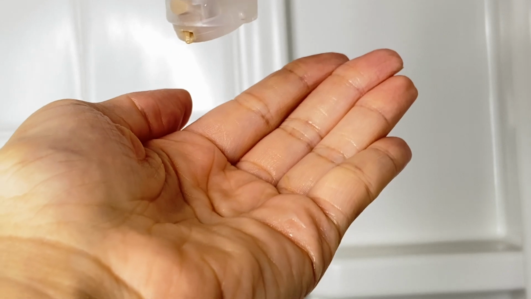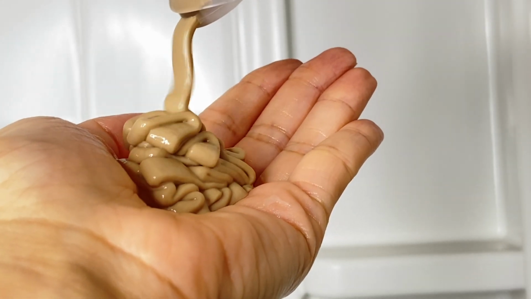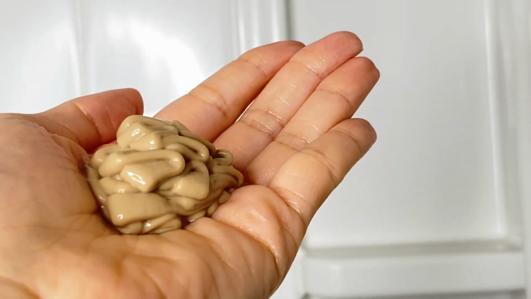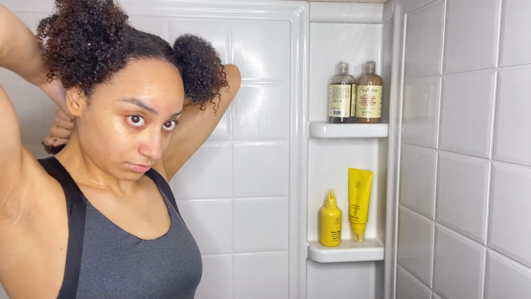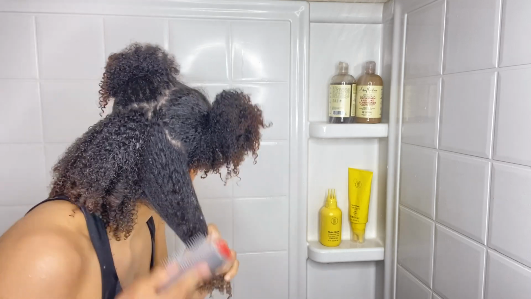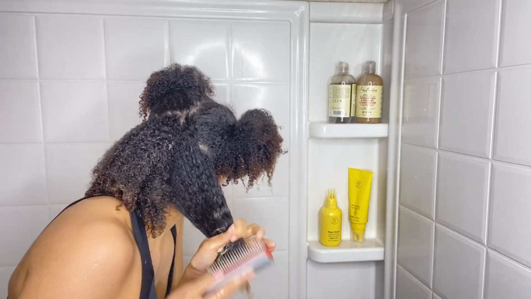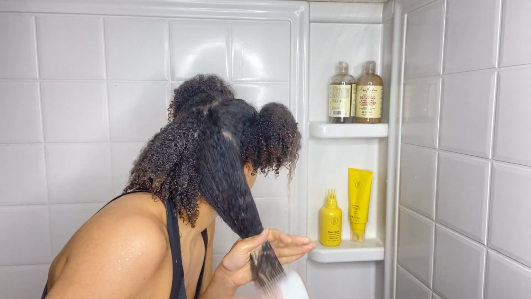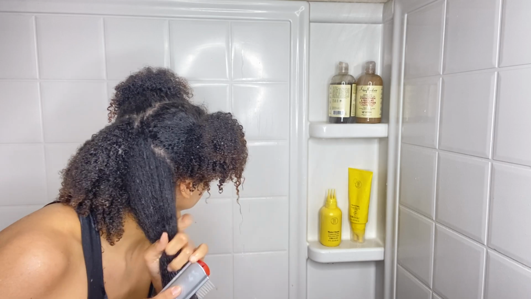Okay guys, so I am extremely heavy-handed with my conditioner. I use handfuls, mainly for detangling. And so what I'm gonna do, I'm just going to apply this all over my hair and then go in with my Denman brush, just to get rid of all the tangles. And I always make sure that I start from the ends. So I'll start from the ends and work my way up to the shaft and then into the root and then smooth it all the way back down.